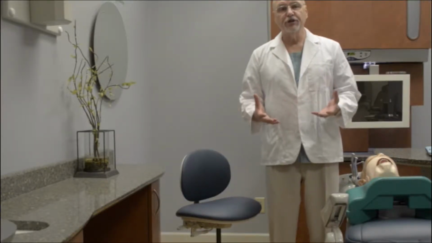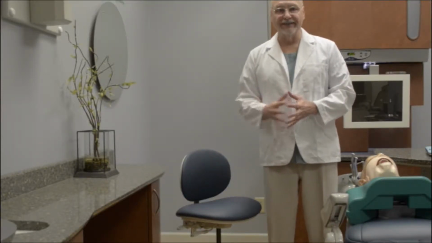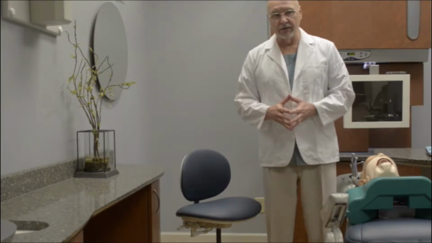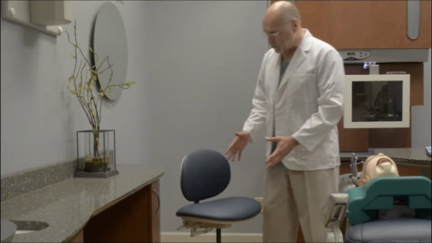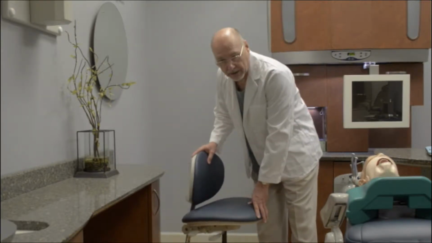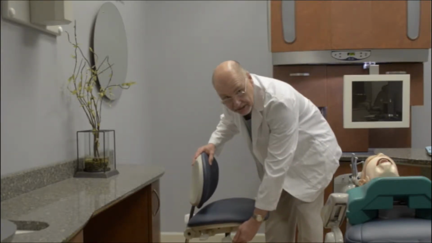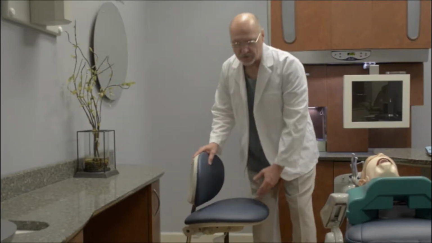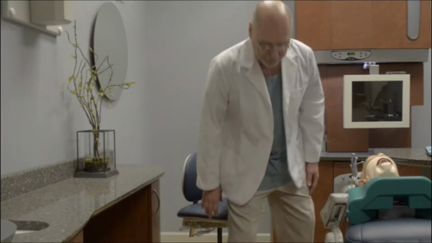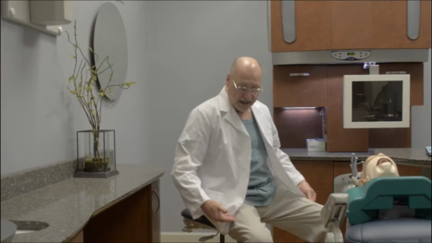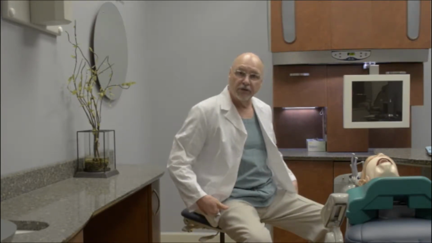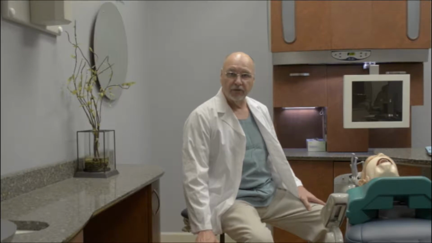So when we're positioning you as part of the dental team, the first thing we want to consider is how you're going to be seated. We want to use a dental stool, a doctor stool, that has a piston in it that is tall enough so that it can accommodate your height. Specifically, we want about a 5 to 10 degree angle to the thigh relative to the plane of the floor.